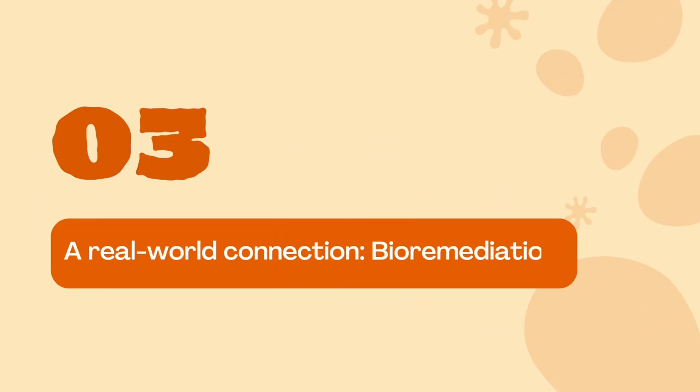Let's expand on the real-world connection between mitosis and bioremediation with more specific content and details. This real-world connection not only showcases the practicality of our biological studies, but also highlights how microscopic processes can lead to macroscopic environmental solutions.